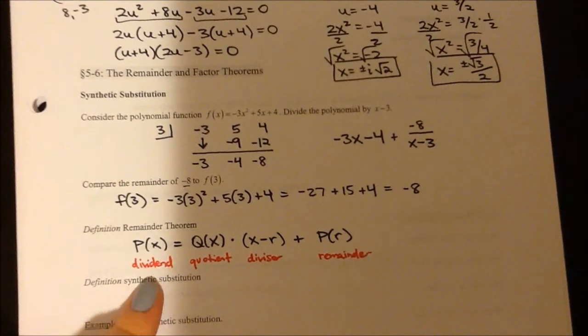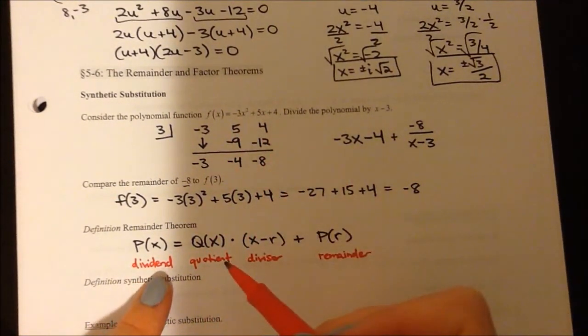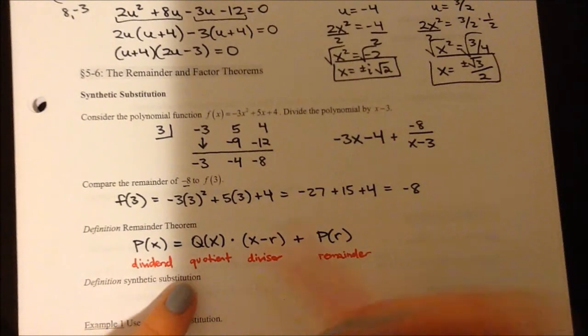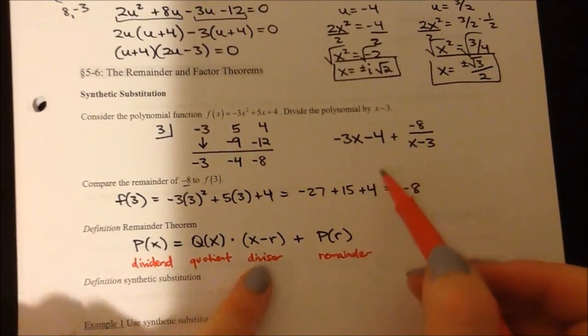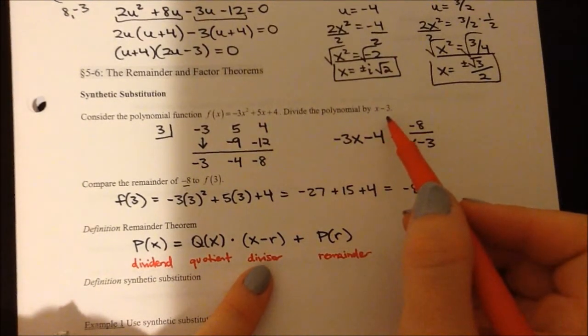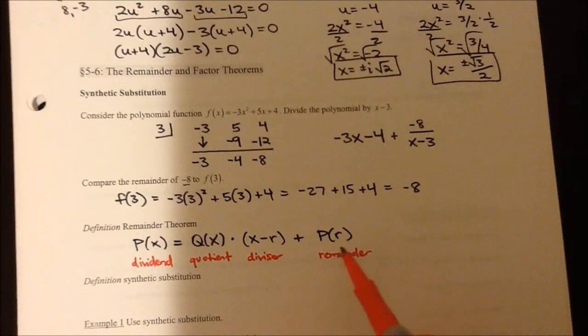So all these pieces that we have right here, the dividend is the long one. That's like the negative 3x squared plus 5x plus 4. The quotient is the piece right here, like the negative 3x minus 4. The divisor is whatever we divided by, the x minus 3, and then plus the remainder. So this is basically saying that the remainder is going to be whatever we get when we plug r into this dividend right here, which is what we just proved.